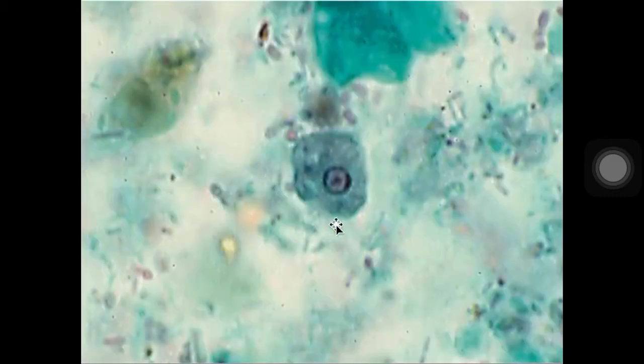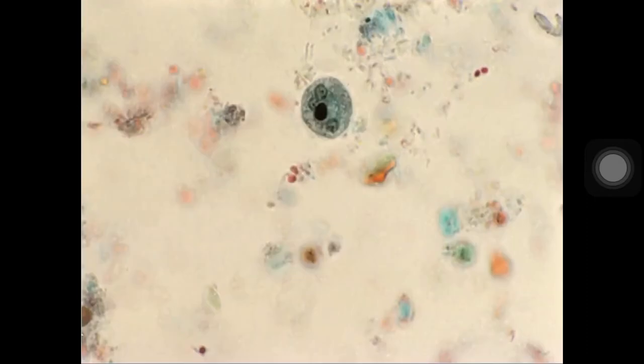And you can see here yung kanyang irregular yung kanyang peripheral chromatin. So unlike po sa histolytica na evenly distributed yung kanyang peripheral chromatin. And then we also have here again Entamoeba hartmanni. Saka wala rin pong ingested RBC ang Entamoeba hartmanni. But this one is Entamoeba hartmanni cyst. Cyst po ito kasi you can see here meron siyang 3 nuclei na present. Tapos meron siyang chromatoidal bar na present dito.